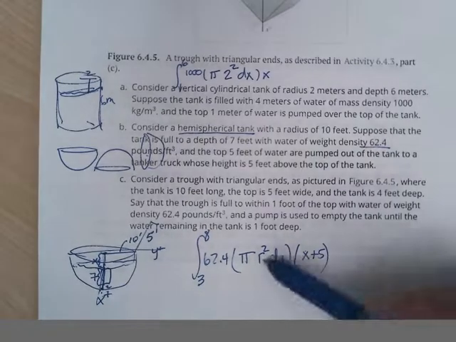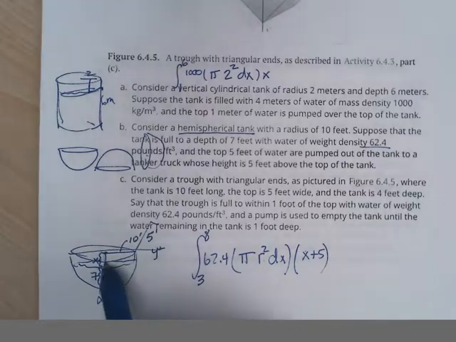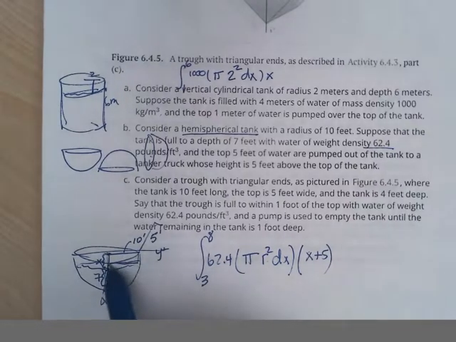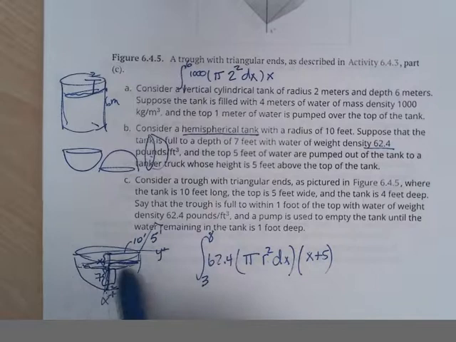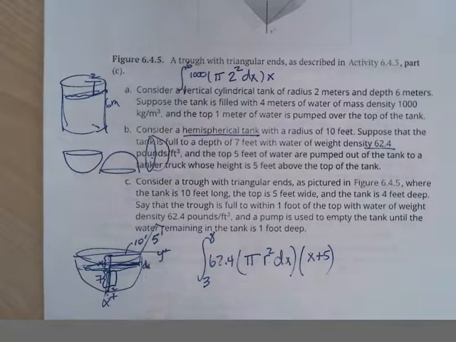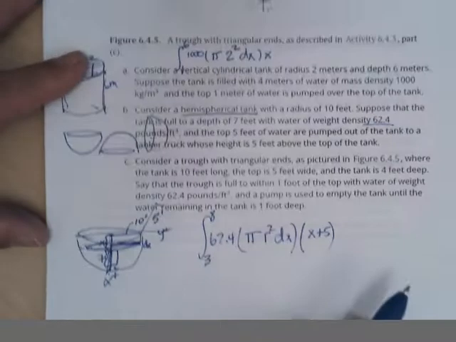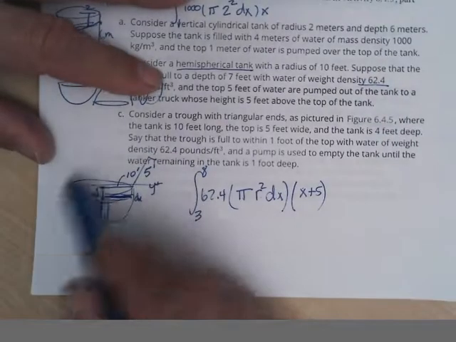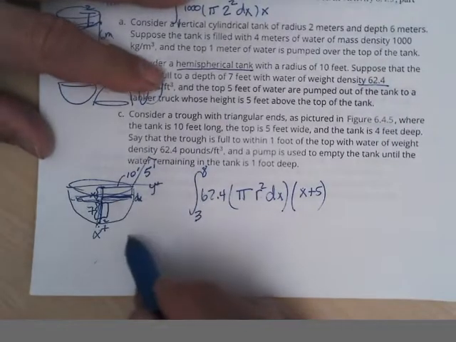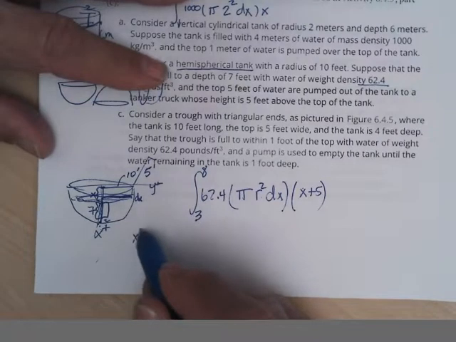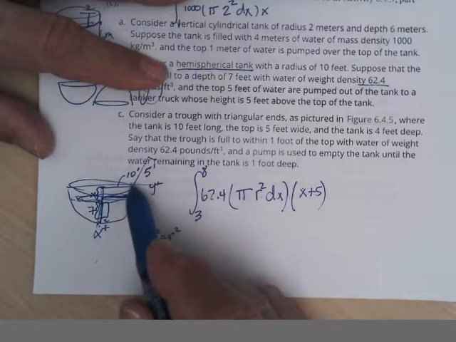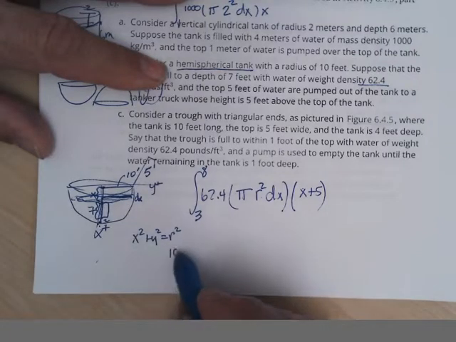Now we have an R in here, so we have to get rid of the R, and that's not the radius of the whole tank, that's just the radius of this slice that we're doing that's dx thick. So what's the radius there? To get that, we have to know that a sphere is a circle shape, and the formula for a circle is x squared plus y squared equals r squared. Our r for the sphere is 10 feet, and we have to square that, which makes 100 square feet.